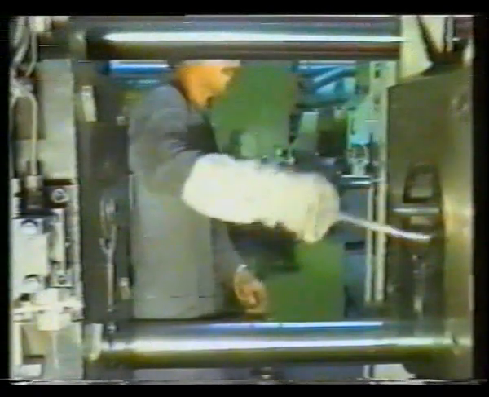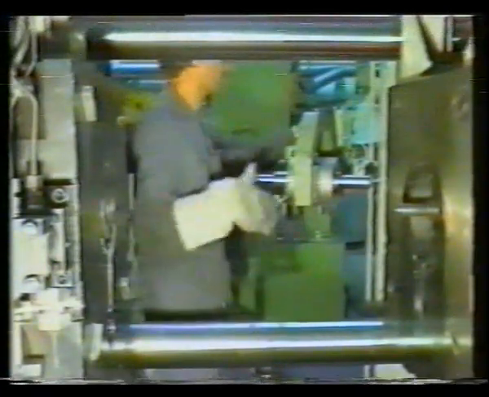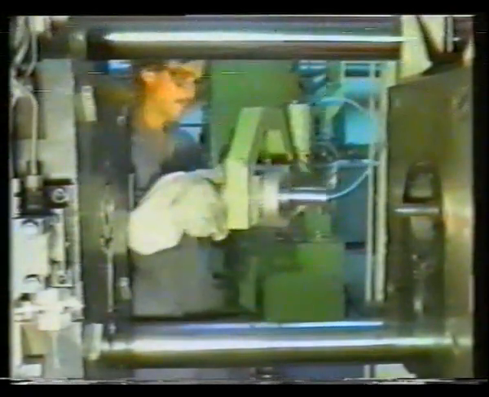Spraying of the two die halves. Loading of the lamination stacks.